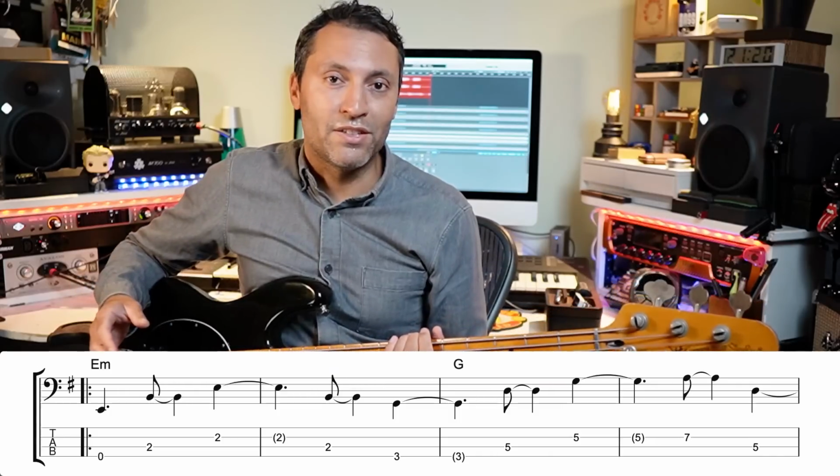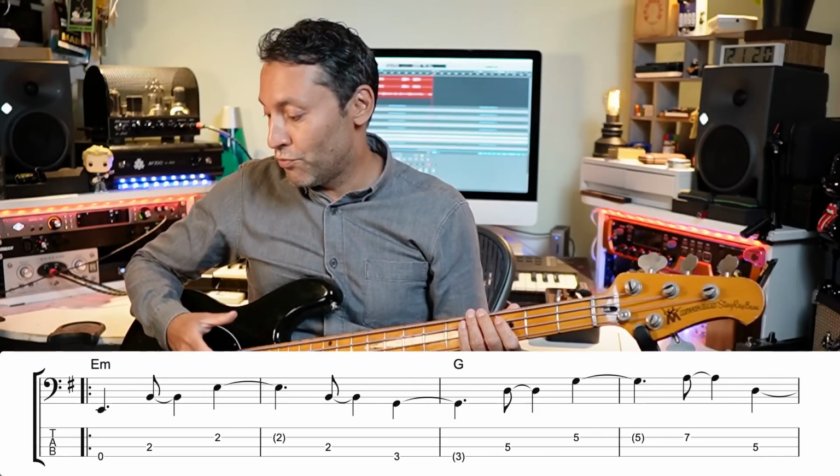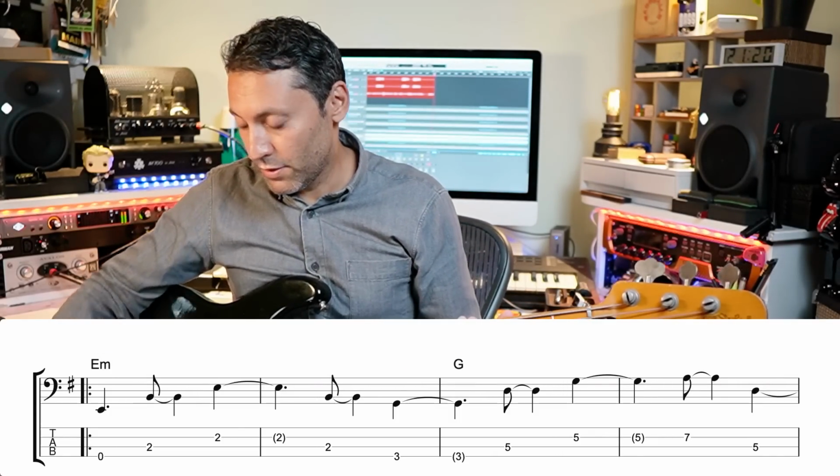Next we have a Latin style, a Tumbao, which is a type of Afro-Cuban rhythm in the bass. And this is how this one goes.